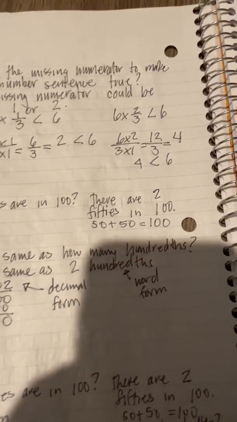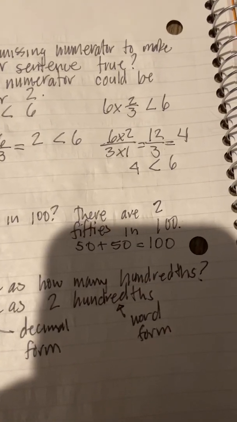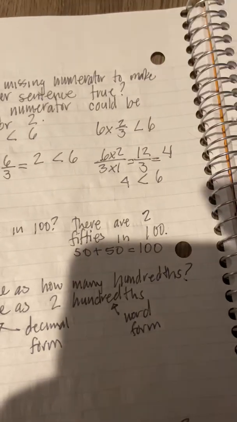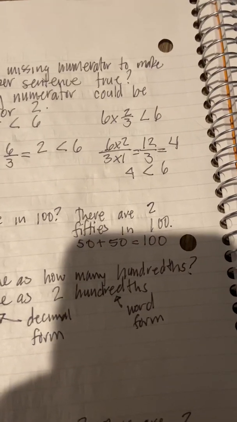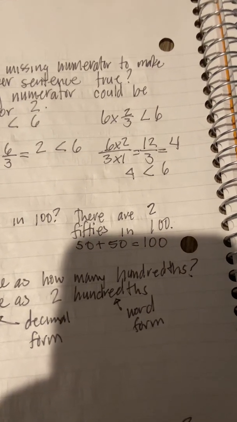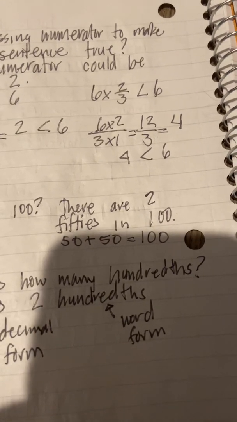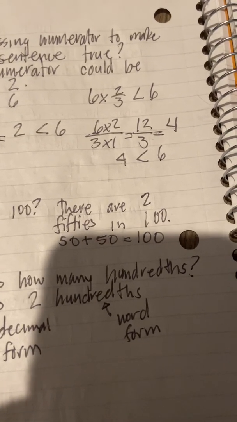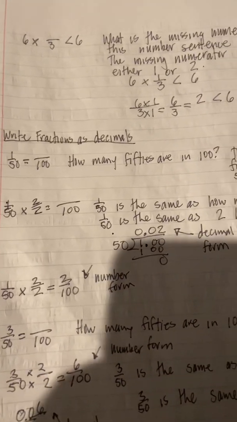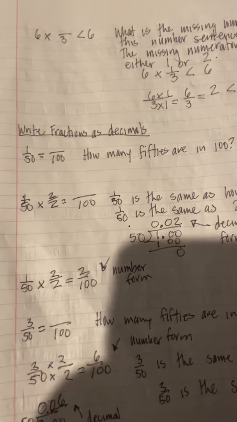Or if you went with 2, 6 times 2/3 is less than 6. 6 times 2 over 3 times 1. And 6 times 2 is 12. And 3 times 1 is 3. So that would be 4. 4 is less than 6. We can't choose 3 because if we do that, then it would not be less than 6.